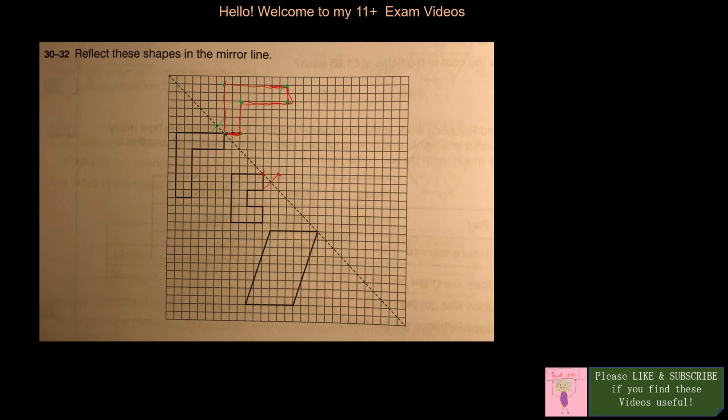Then here we have this, so we 1, 2, 1, 2. So that's another one. Then 1, 2, 3, 4, 5. 1, 2, 3, 4, 5.